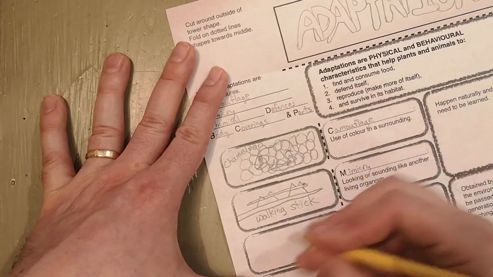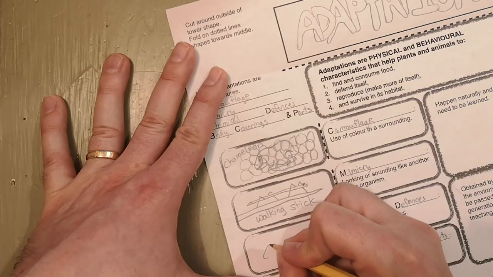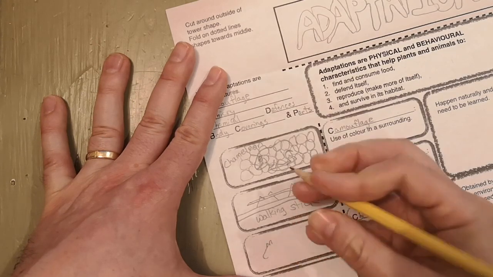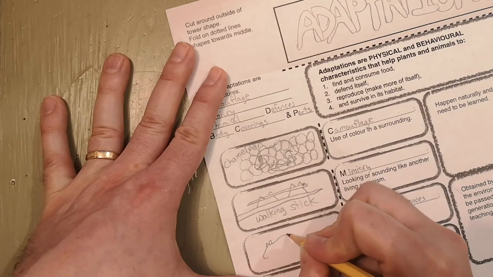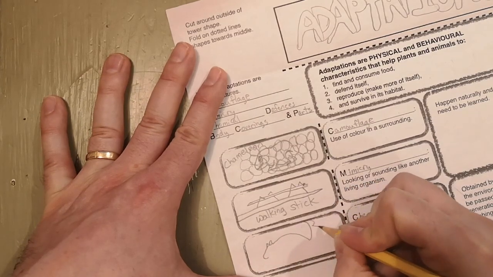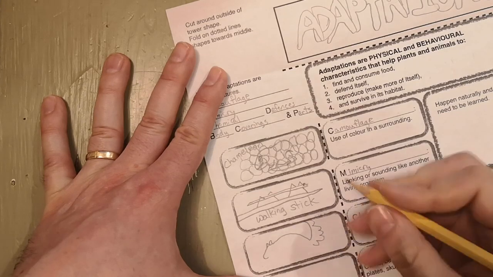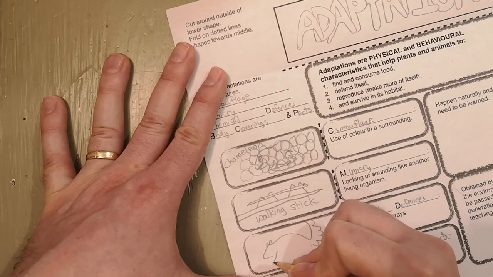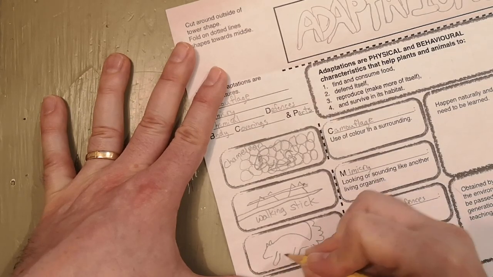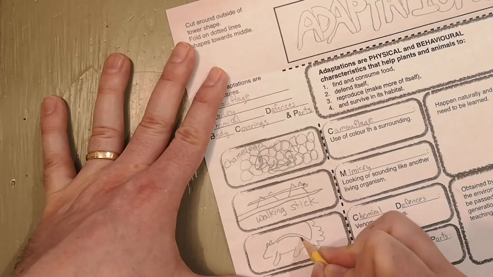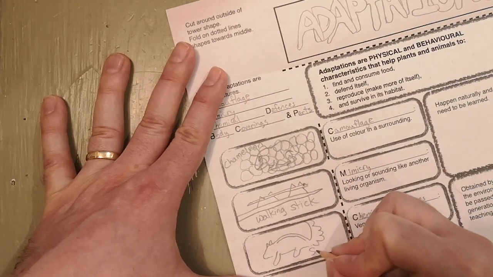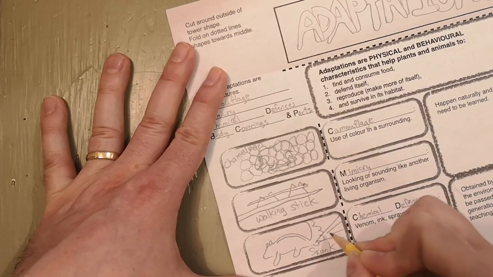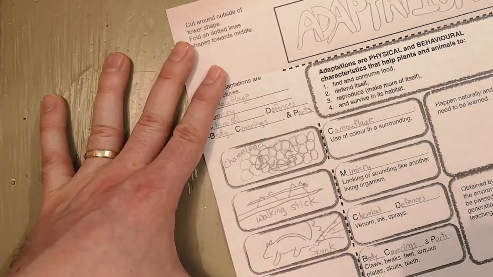Chemical defenses. This is not necessarily an art class, so if you don't have artistic abilities such as myself for this, let's make sure that we have labels so that we can figure out what it is. And what I'm going to do is draw a big stripe along there, and this is going to be my skunk. And of course I want to show the chemical defense that he's got, and so we'll have lots of stuff flinging out of his backside there.